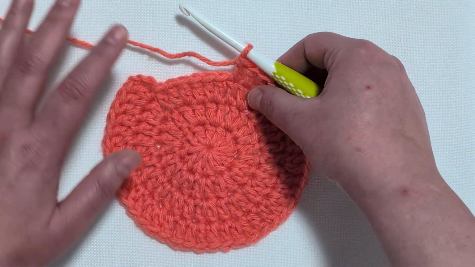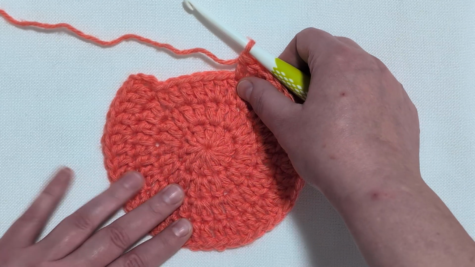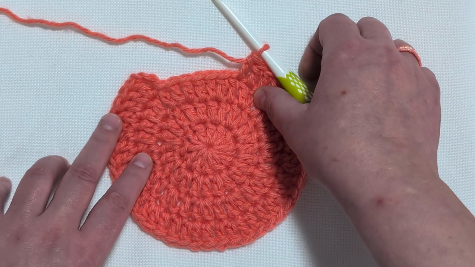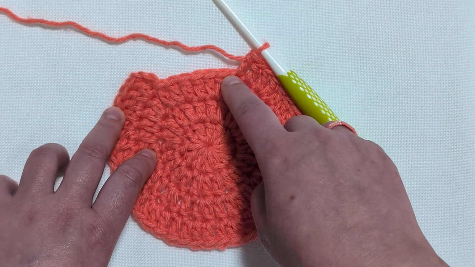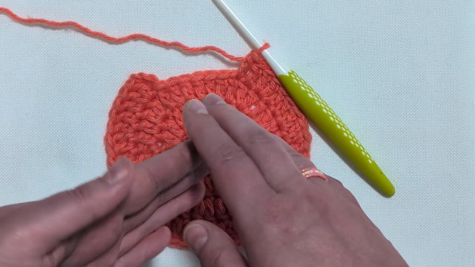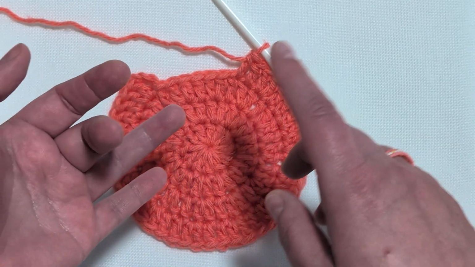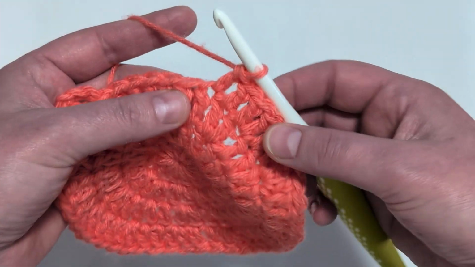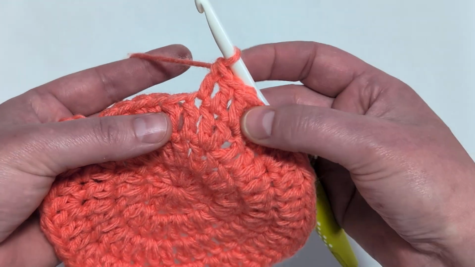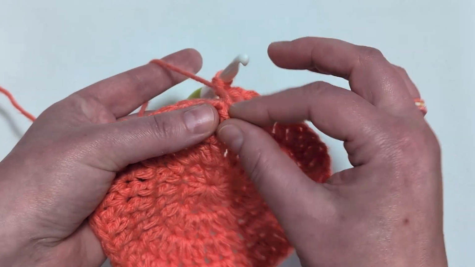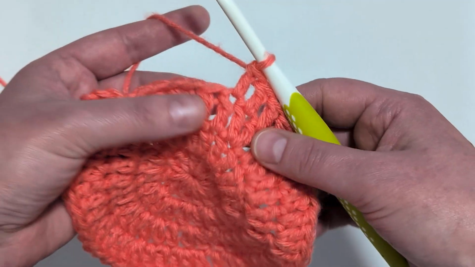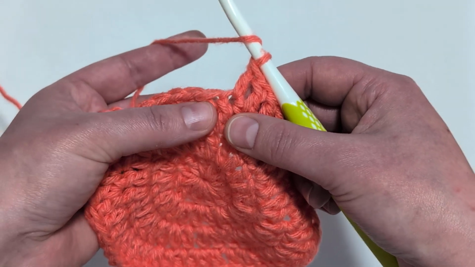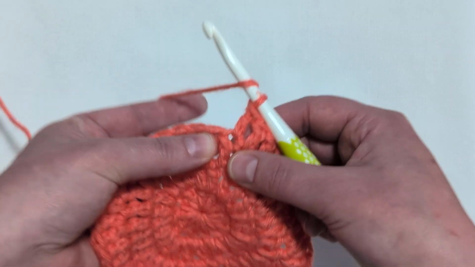So how do you do an increase? Typically it is made by putting more than one stitch into a stitch. It could be a chain stitch, it could be a single crochet, double crochet, anything you want. So in this situation, I am increasing with double crochets. So this next stitch, I will put 2 stitches into the same stitch.